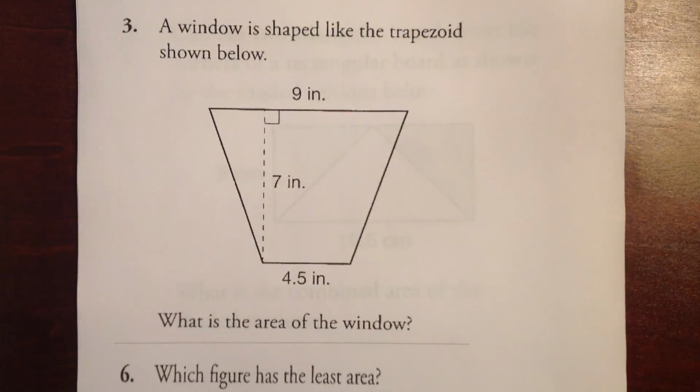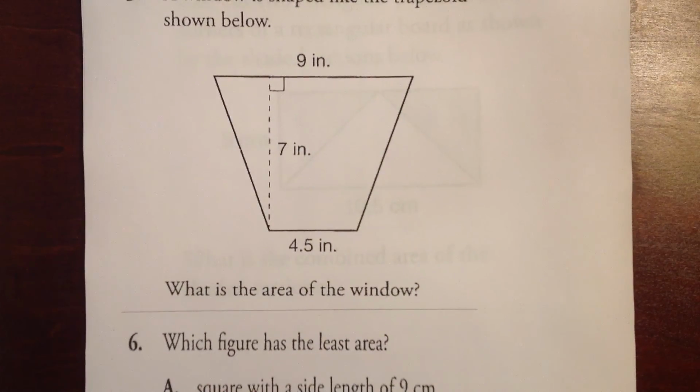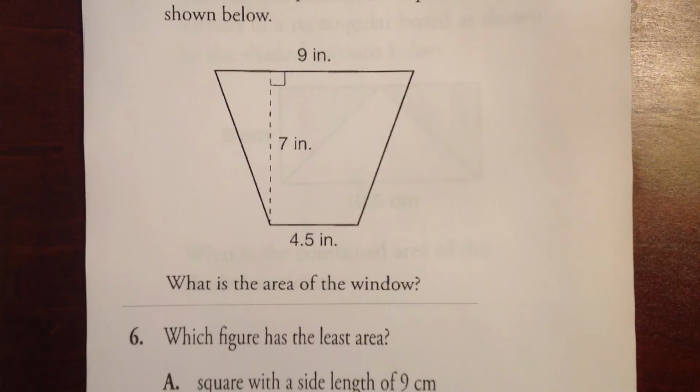A window is shaped like a trapezoid, and this is what a trapezoid looks like. What is the area of the window?